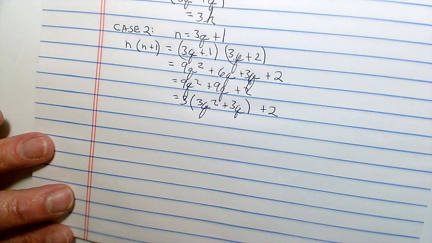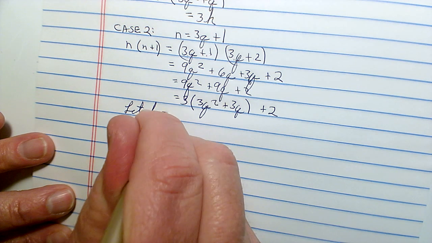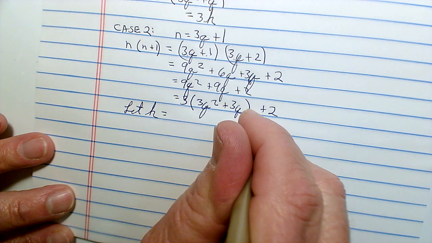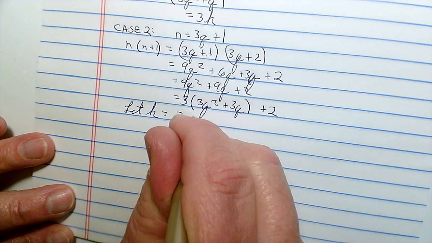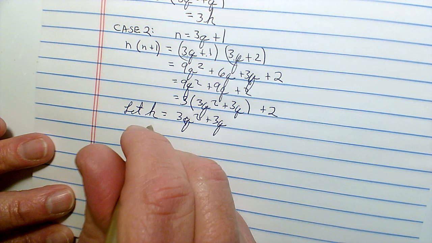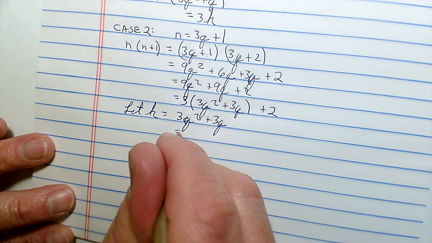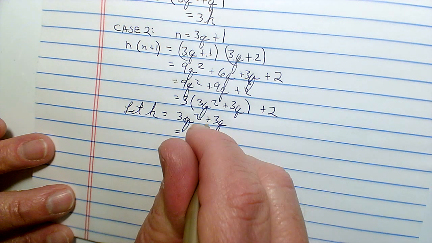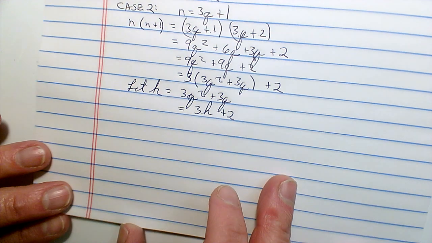In this case, if we let k equal to what's in the parentheses, the 3q squared plus the 3q, we get that this is equal to 3k plus 2, which is of the second form.